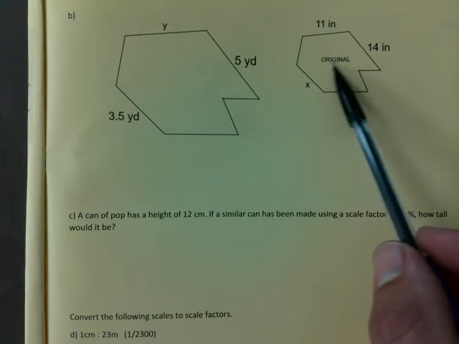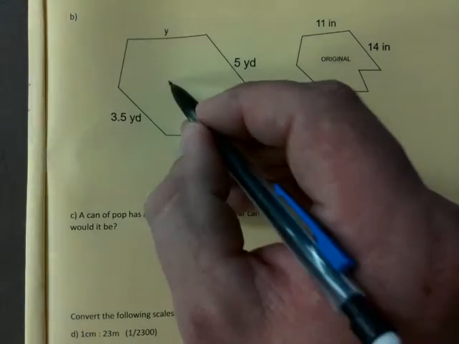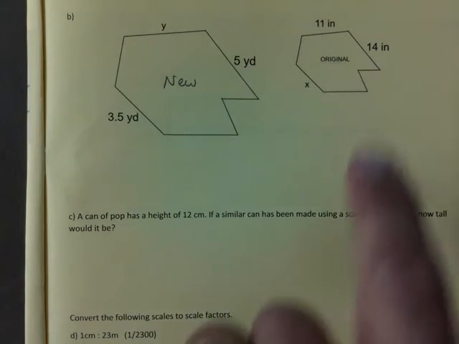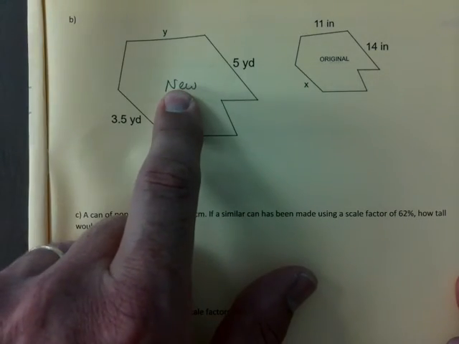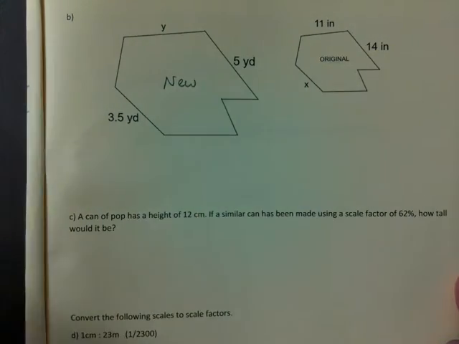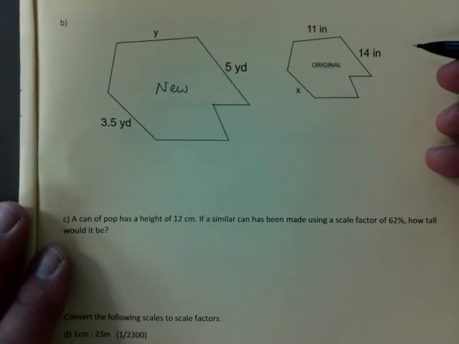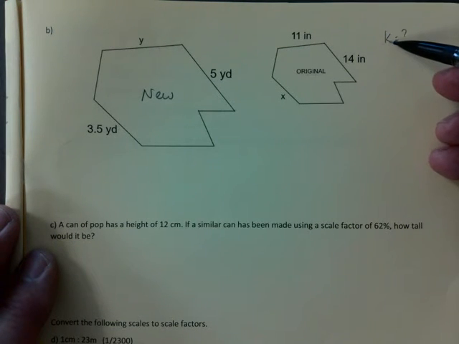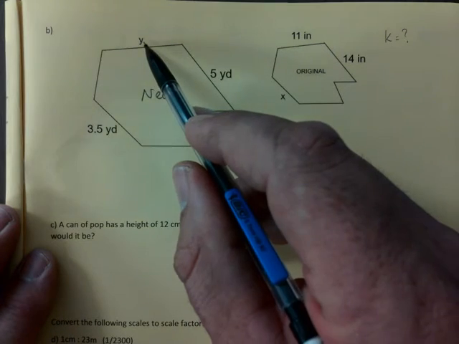So if this is the original, what are we going to call this? New. Yes, you got it. If this had said actual, then I would say let's go with diagram, right? So keep it consistent. I want you to find the scale factor, right? So you're basically going to be like, what's the scale factor? That's your first order of business. And then you're going to find X and Y.